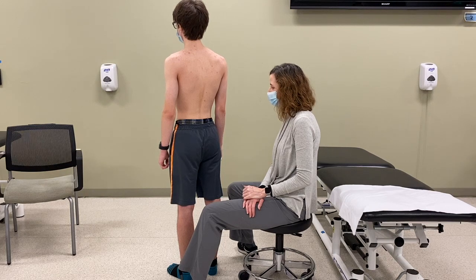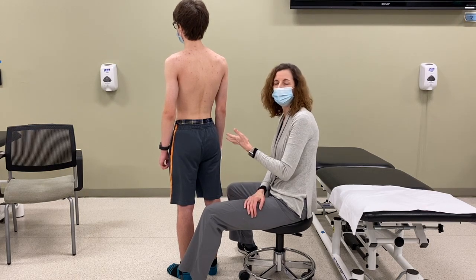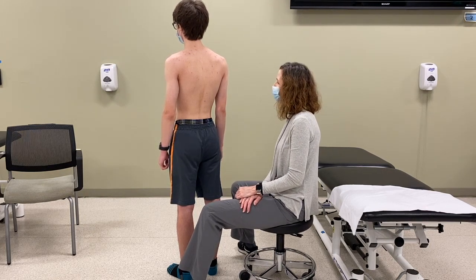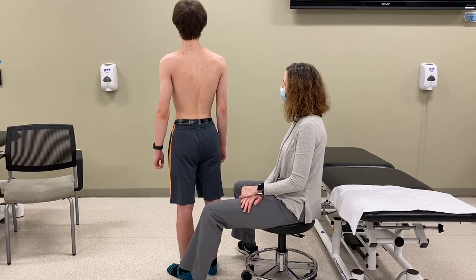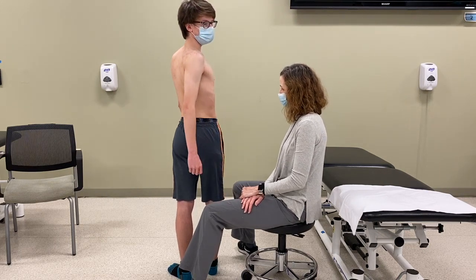So we could compare, just visually looking at, can you just keep your feet planted and turn as far as you can to the right? Look over your shoulder and come on back.